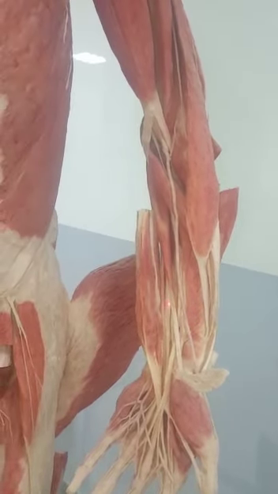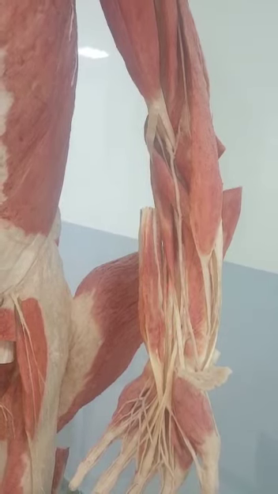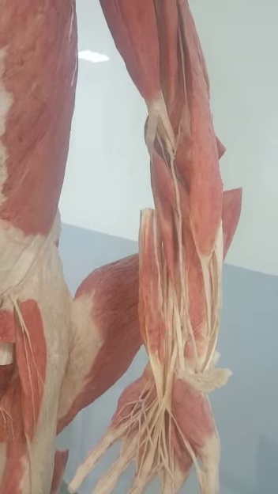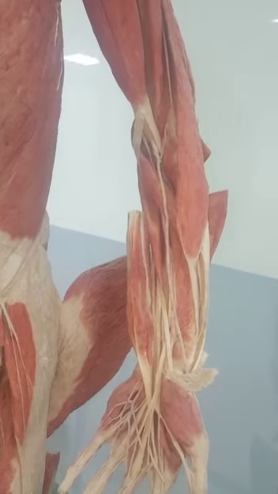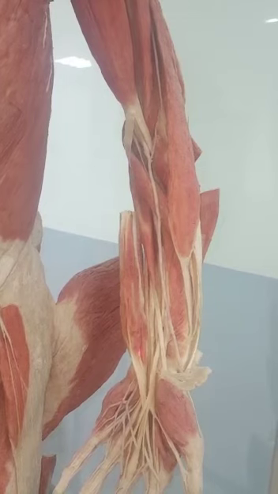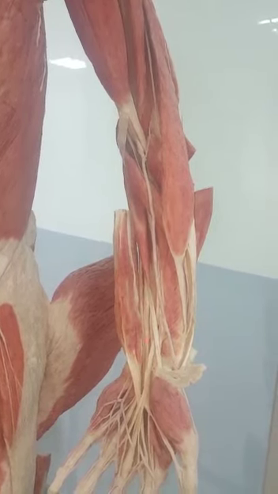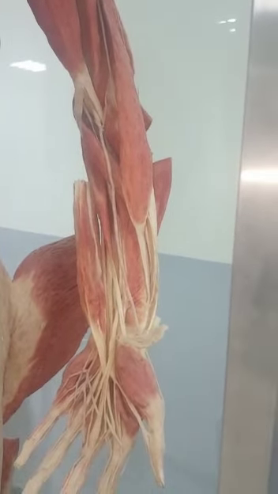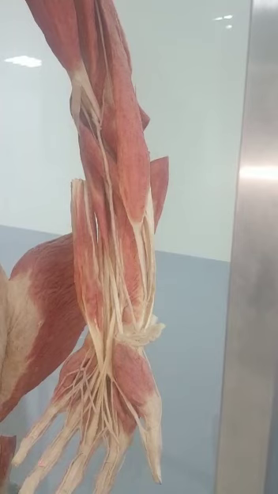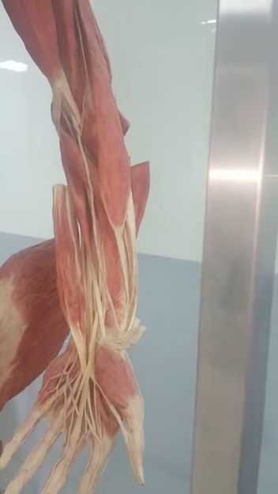These tendons here deeply are the tendons of the flexor digitorum profundus. This is the flexor digitorum superficialis, and here is the flexor digitorum profundus. Flexor digitorum profundus is inserted into the distal phalanx of the four fingers.